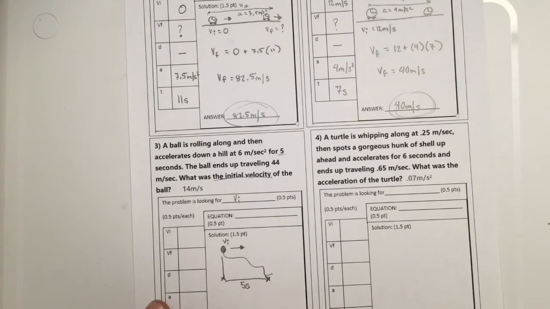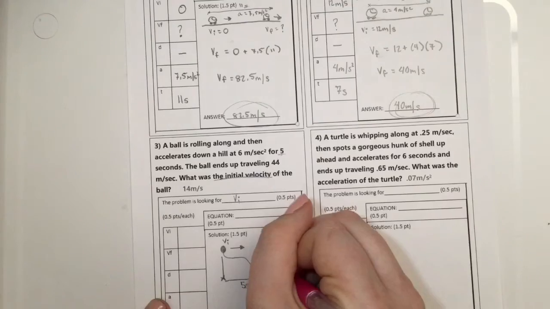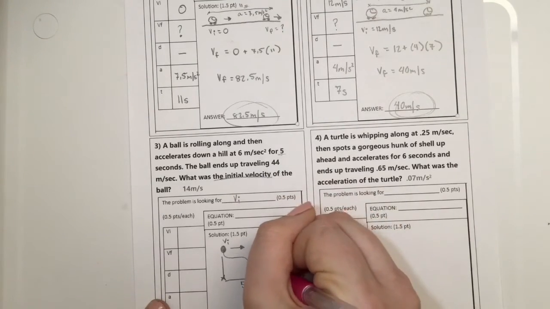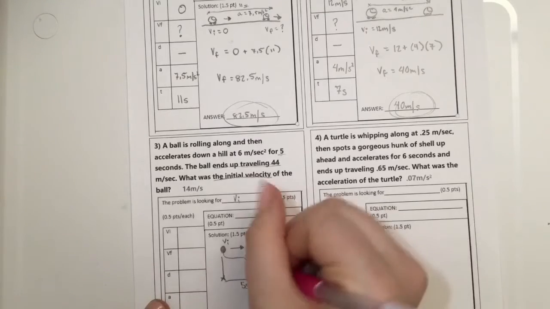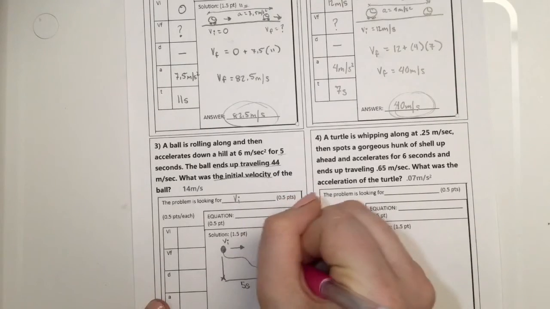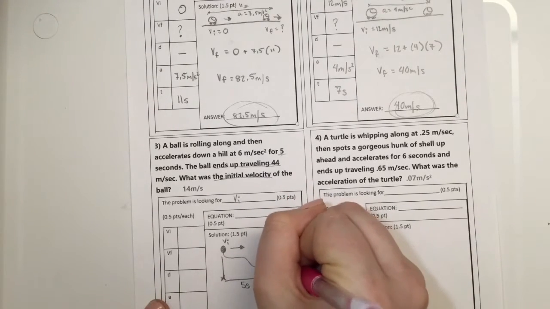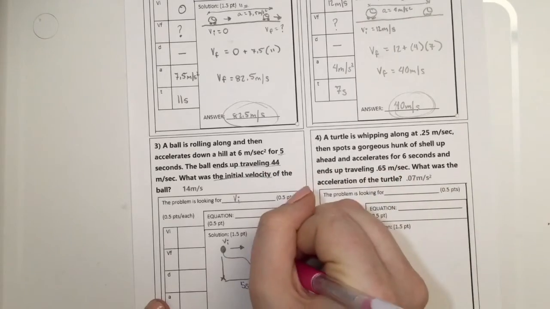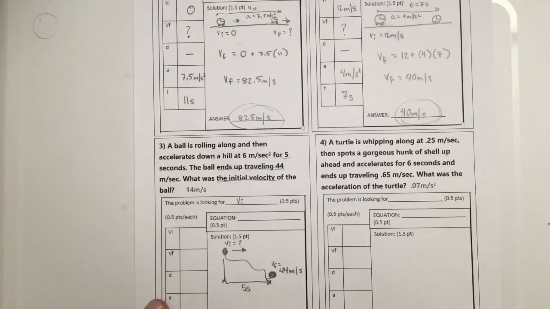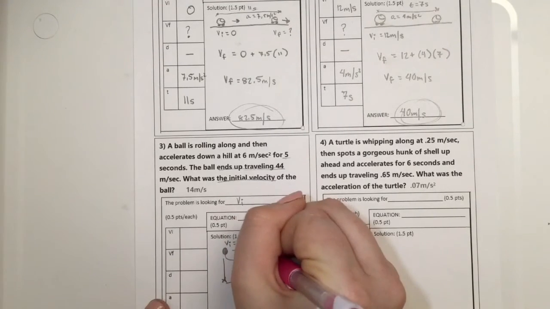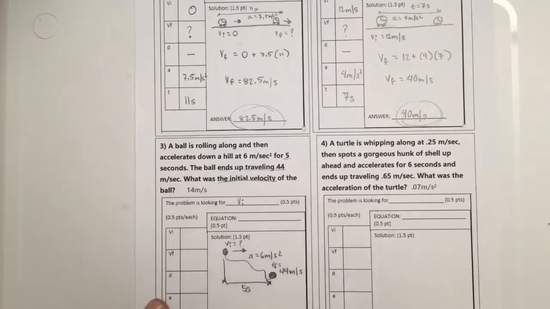It also tells us that the final velocity, since it says it ends up traveling, is where it's ending. So it's going to be 44 meters per second, which is VF. The VI is unknown. And then it has an acceleration of 6 meters per second squared.